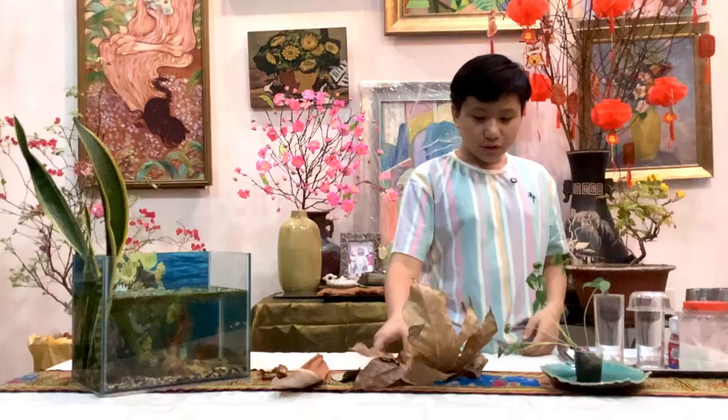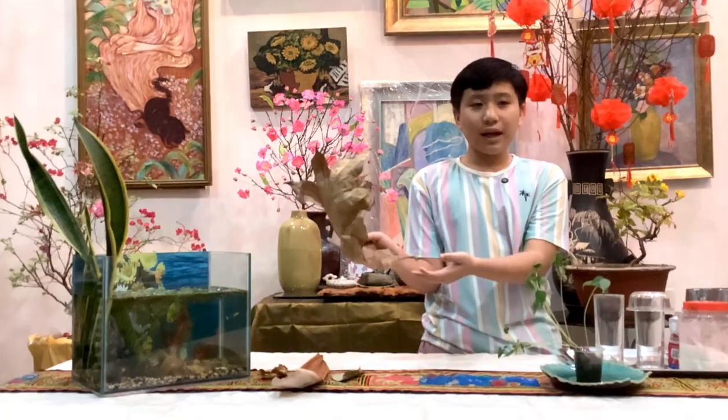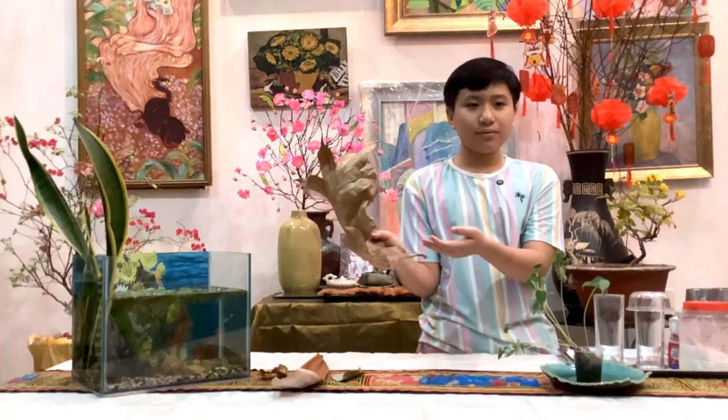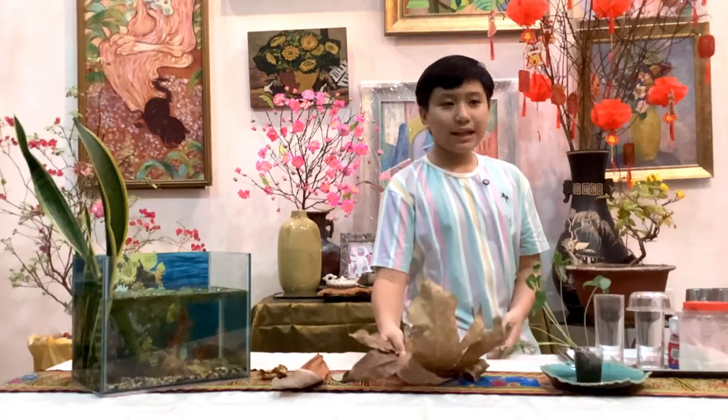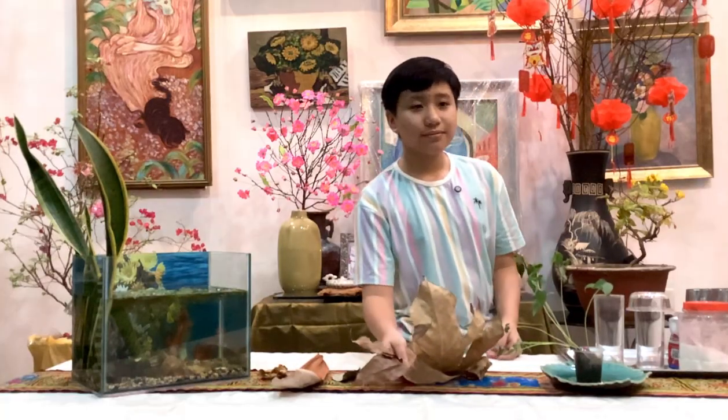Now, what about this dry leaf? Is this dry leaf a living or non-living thing? If you say non-living thing, you're correct.